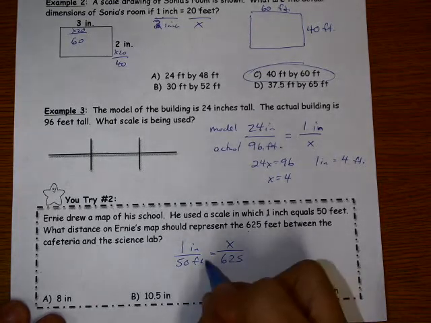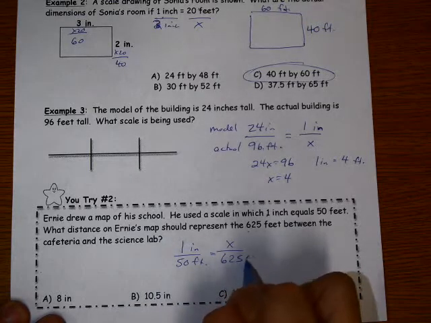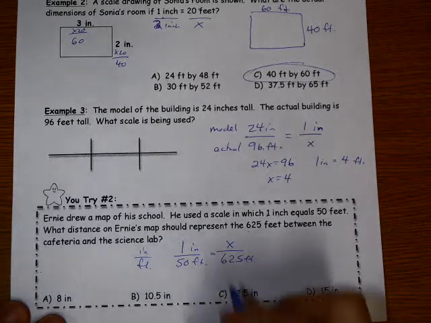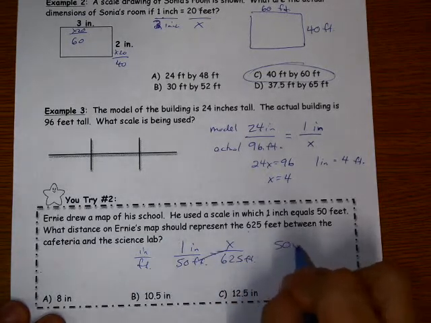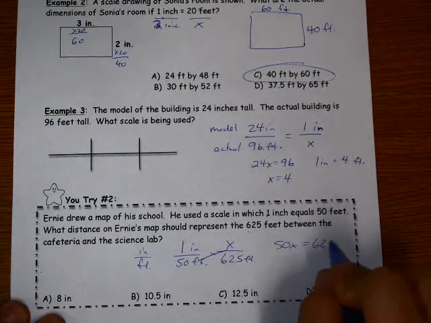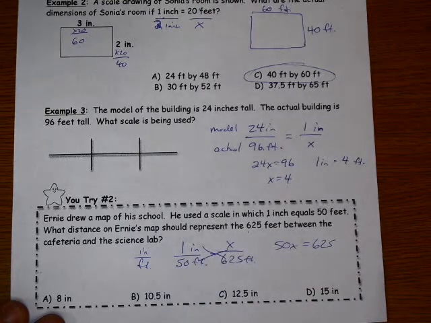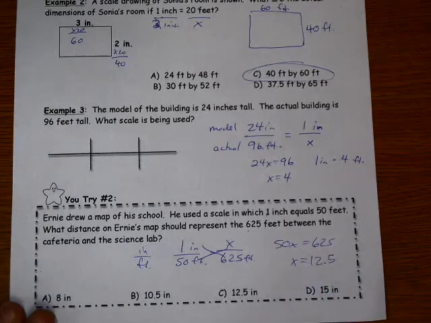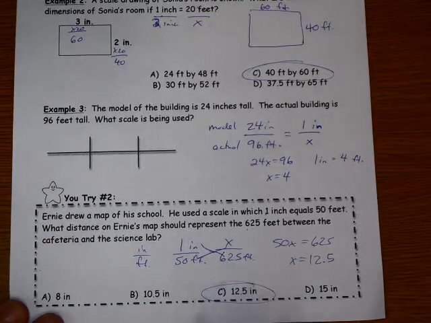So once I set that up, notice I put the feet on the bottom and the inches on the top. We're just going to cross multiply. We get 50x equals 625. And if I took the time to divide that out, I would get 12.5. And that answer is right there.